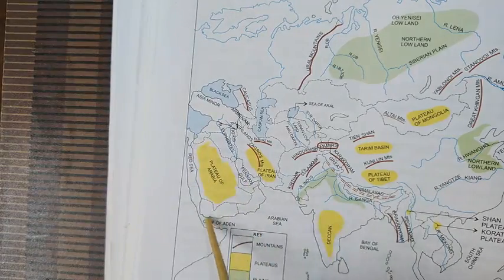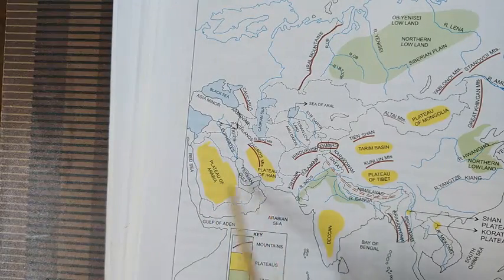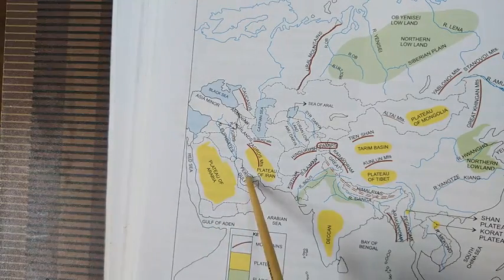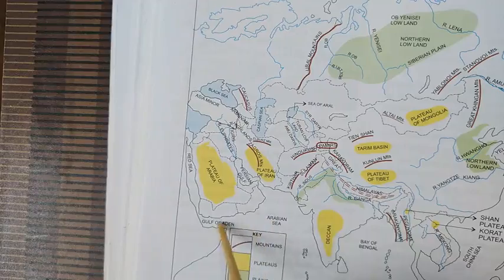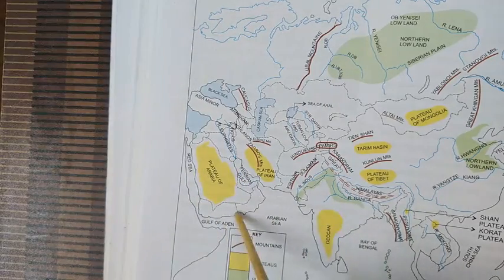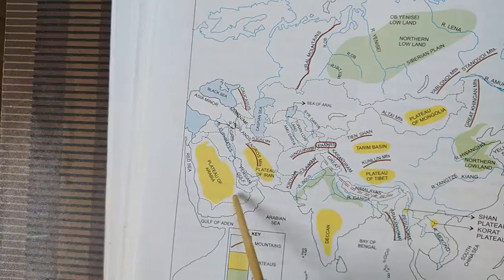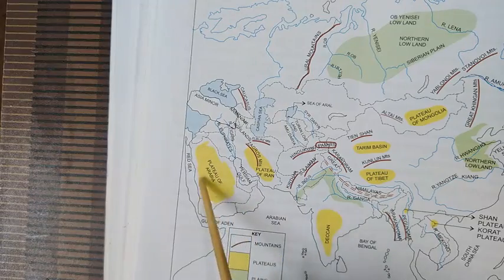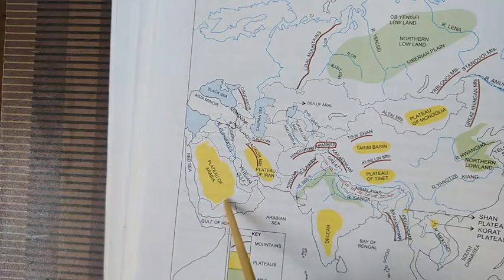Why? This whole land is surrounded by water from three sides. This side is the Red Sea, there is the Gulf of Aden and Arabian Sea, and here is the Persian Gulf. So from three sides it is surrounded by water. That's why this whole region is called Arabian Peninsula. And you can see the whole central part of this Arabian Peninsula is a big plateau, and this is called the Plateau of Arabia.